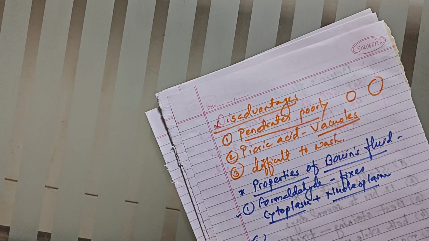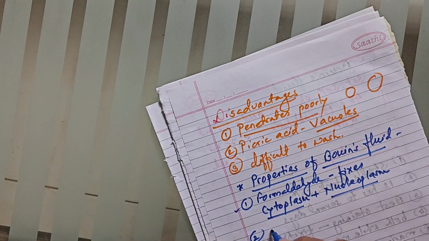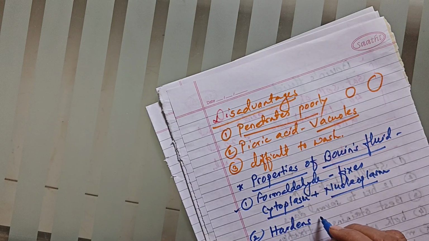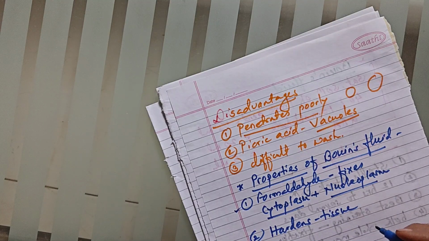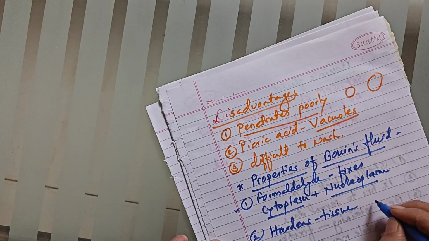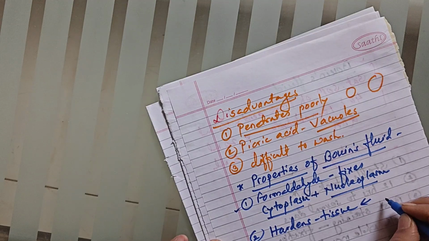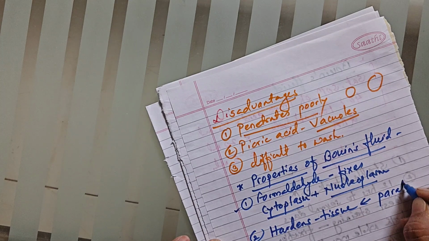But formaldehyde hardens the tissue, so paraffin cannot enter easily. It prevents the entry of paraffin.